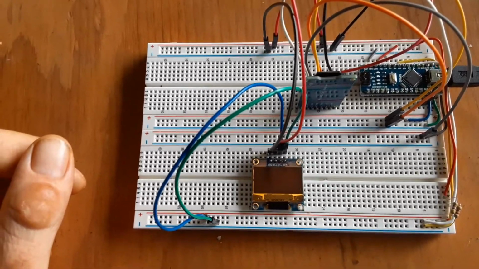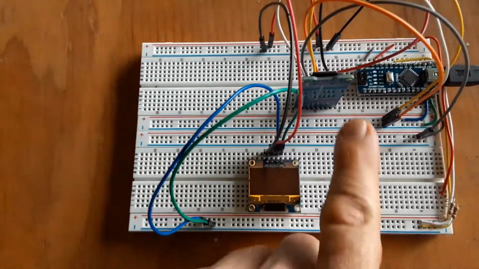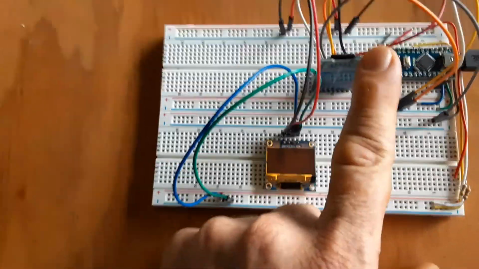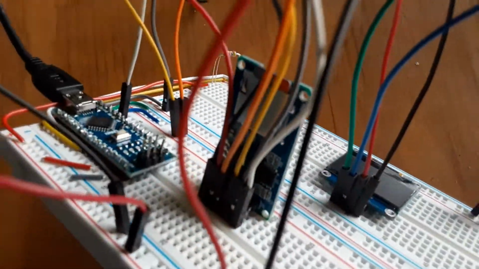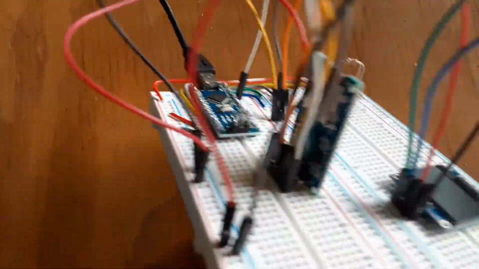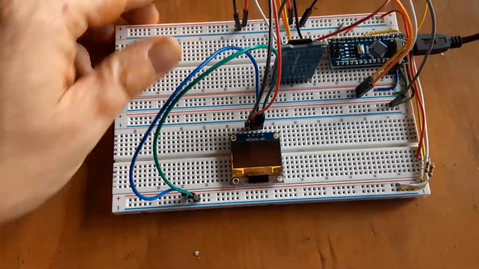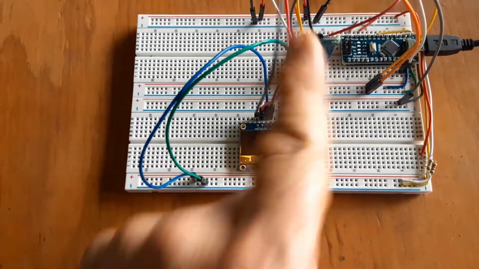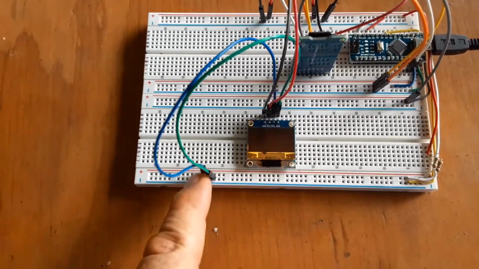bit high or low. For today's example, I've got the Arduino controlling things, an Arduino Nano, and I have a micro SD card here. Flip this around to see that. So a micro SD card holding a text file, and then an OLED display to show what's on that text file.